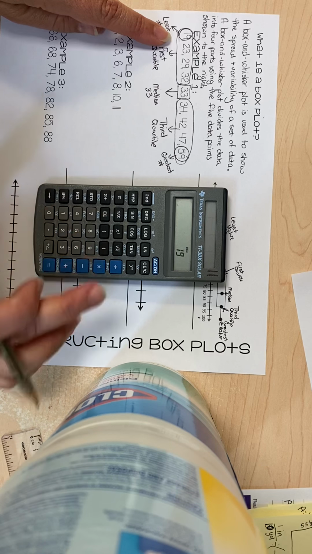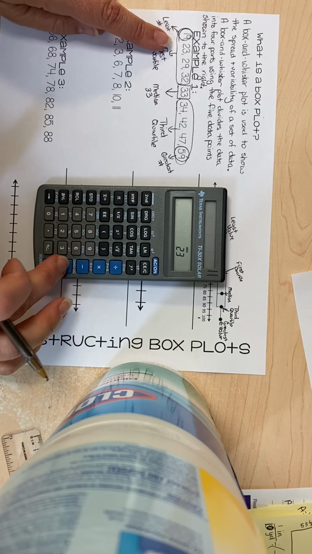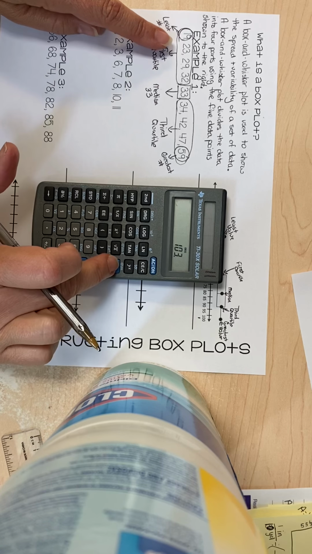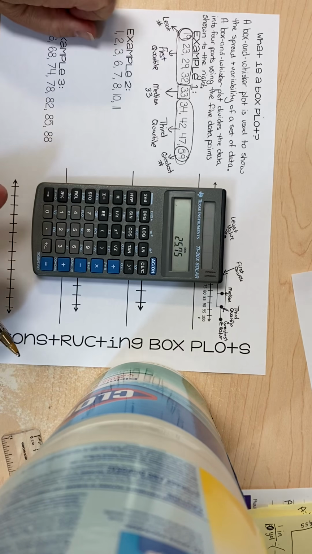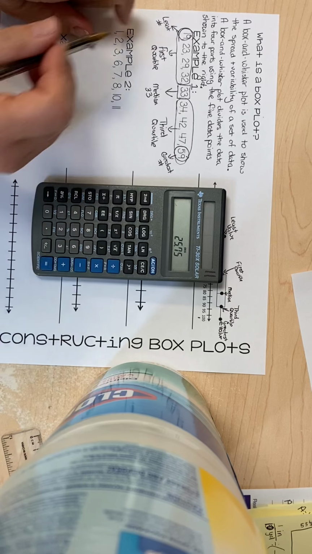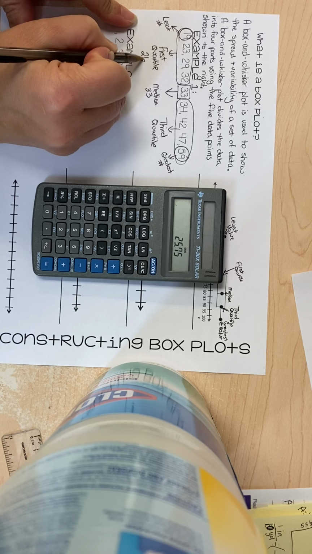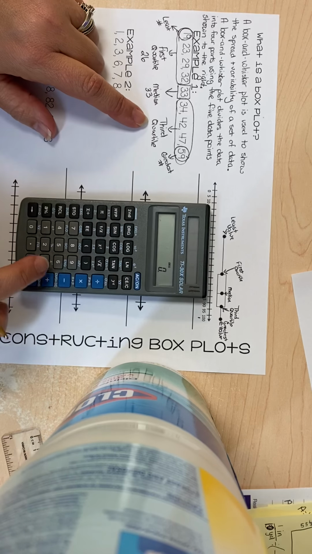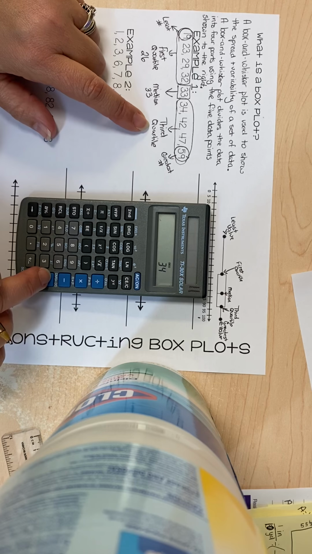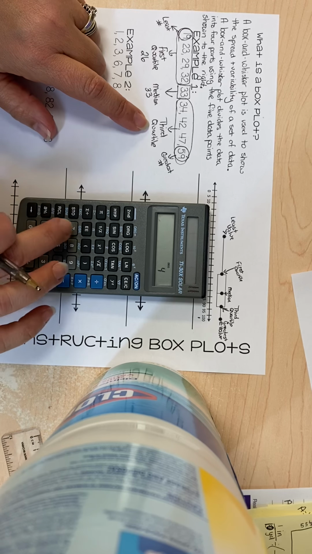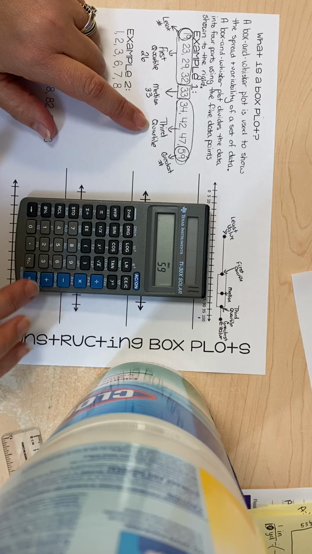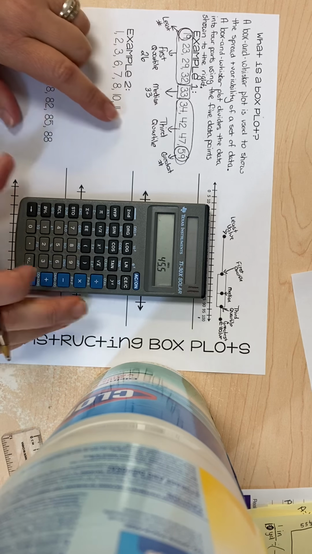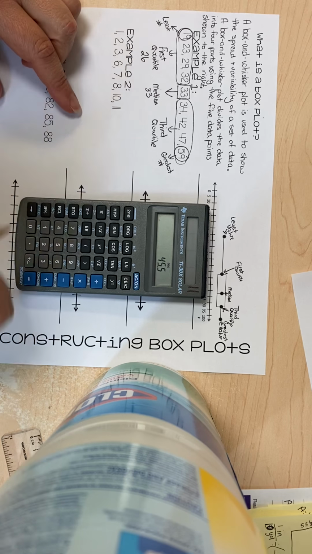So if I take these 4 numbers, 19 plus 23 plus 29 plus 32 equals 103, I'm going to divide that by 4, and I get 25.75. So I'm going to round that to 26. So that is my average for that one. If I come over here and I do 34 plus 42 plus 47 plus 59 equals 182, divide that by 4, and I get 45.5.